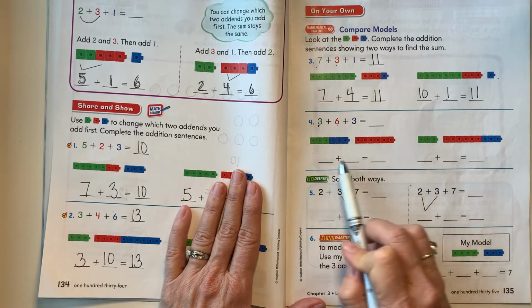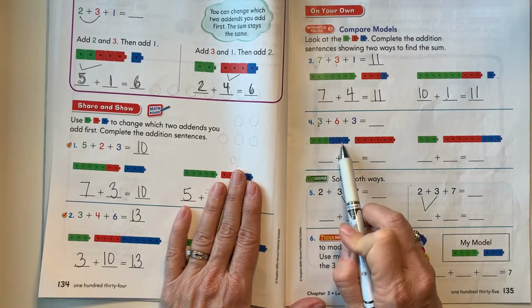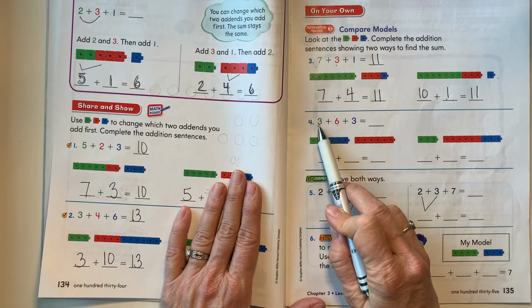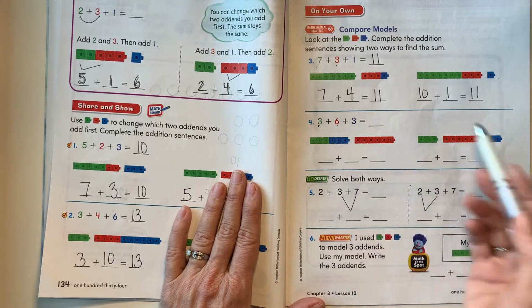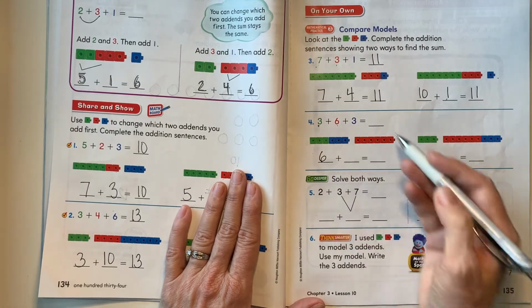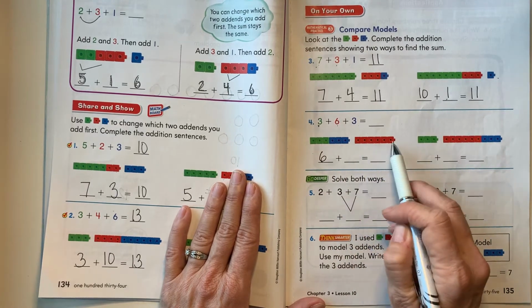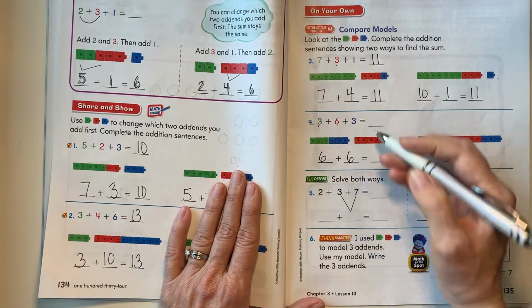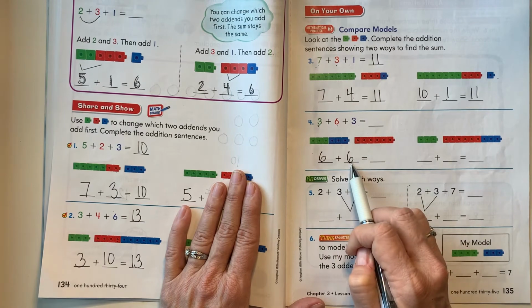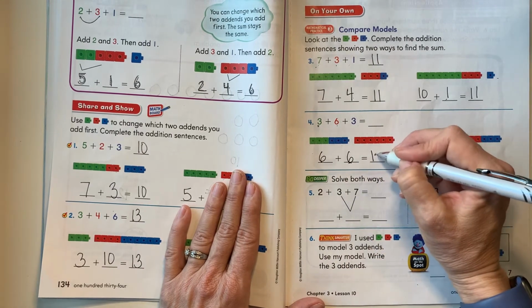Okay. 3 plus 6 plus 3. The first equation is going to have the green and the blue together. So now we're going to add 3 and 3. 3 plus 3 is 6. And the red is by itself, so the red is 6. 6 plus 6 is, good, 12.